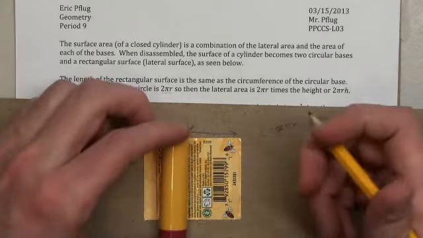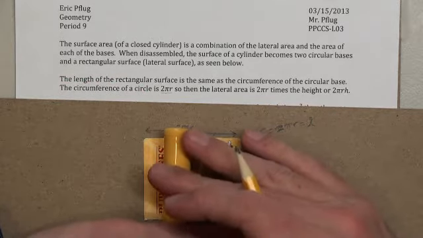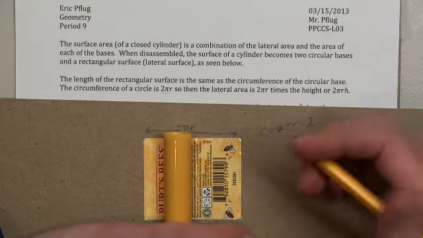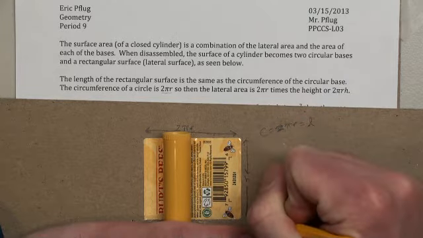And its height, the height of this cylinder, remember, we're pretending that it's only the yellow part of this cylinder. Its height is from base to base, so it's right here.